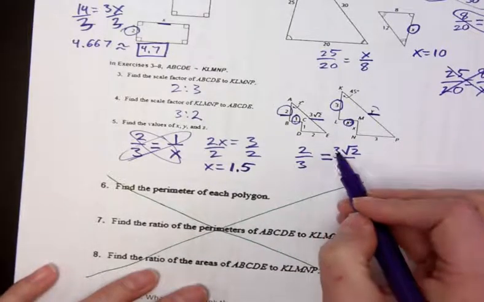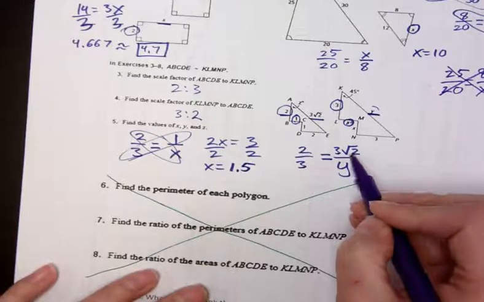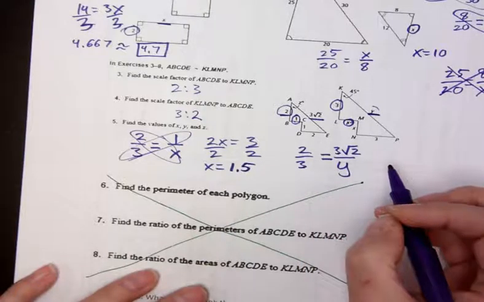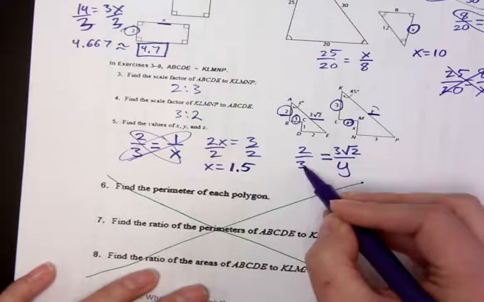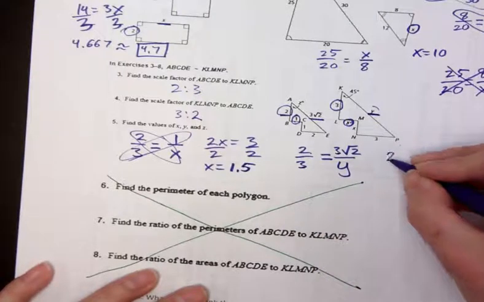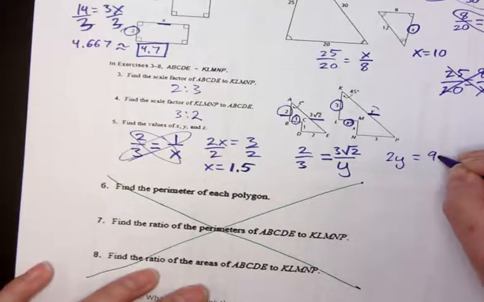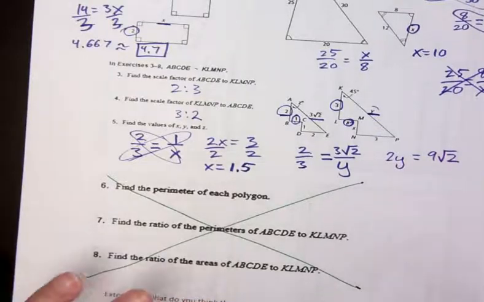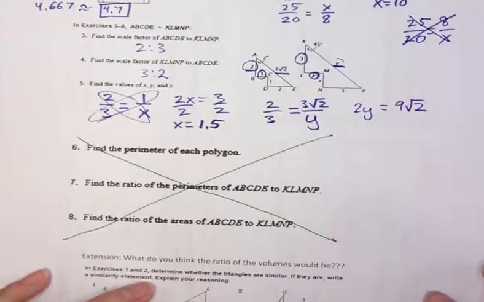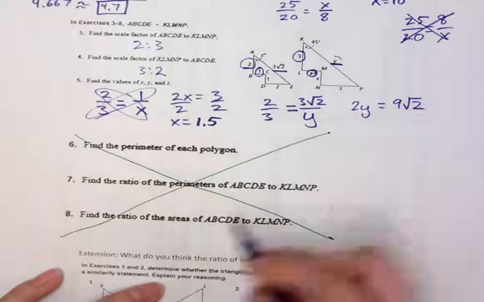Do I multiply 3 times 3 or 3 times 2 or both? 3 times 3. I do like terms, the whole number. So that becomes 2y equals 9 root 2. Okay, so when there's a square root there, we just leave the square root and multiply the whole numbers.